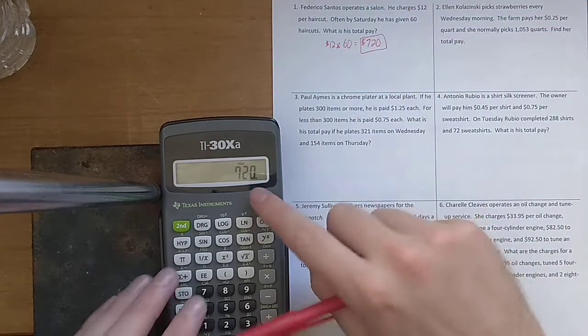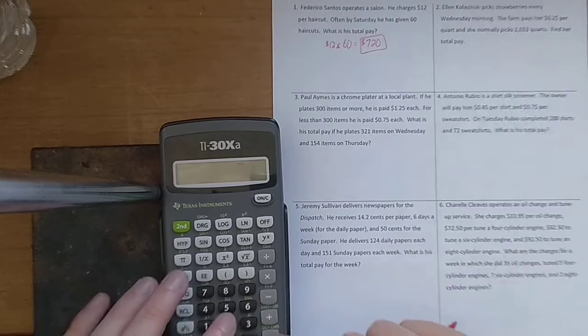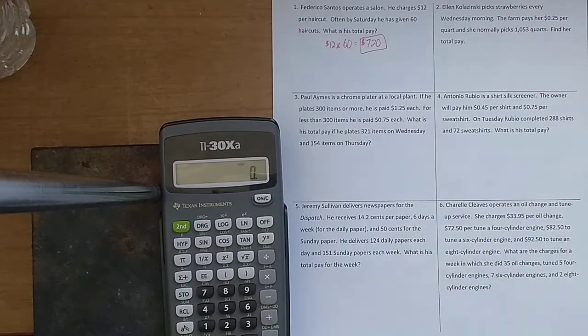Now, some people might say, it doesn't matter what order you put the numbers in. If you do 60 times 12, is that the same thing? And yes, it absolutely is.